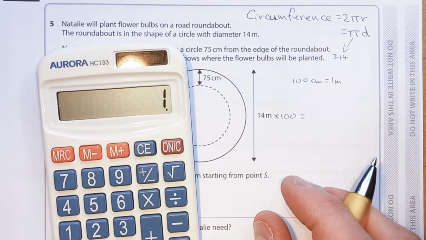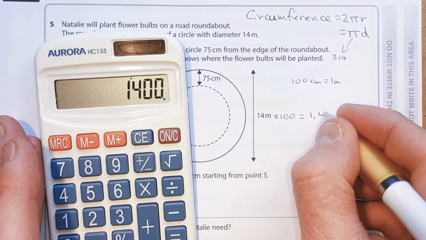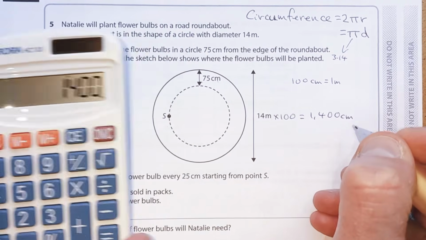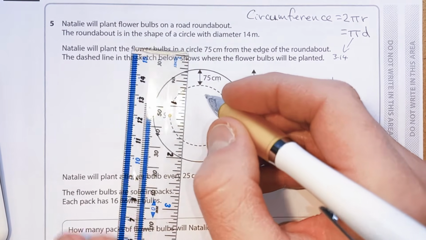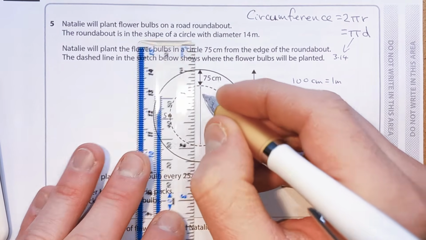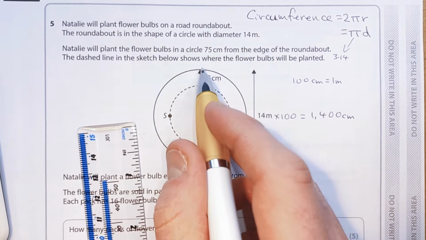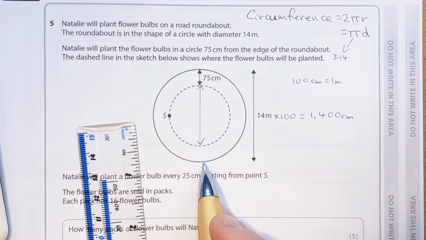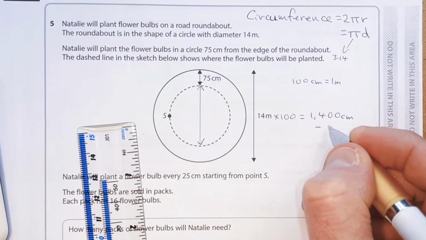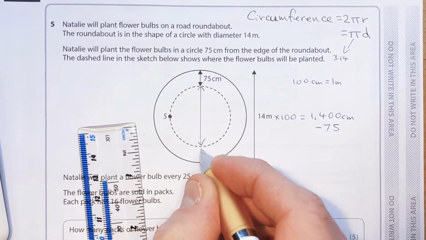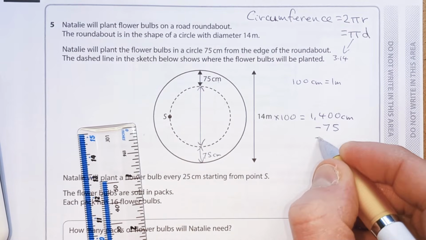14 times 100. That means we've got 1,400 centimetres. Now that's all the way across. What we want is the diameter of this circle here. So this distance. Well, it's going to be the full distance we had to start with, but we want to take off 75 centimetres this side, so minus 75, but also another 75 centimetres down here, so minus another 75.